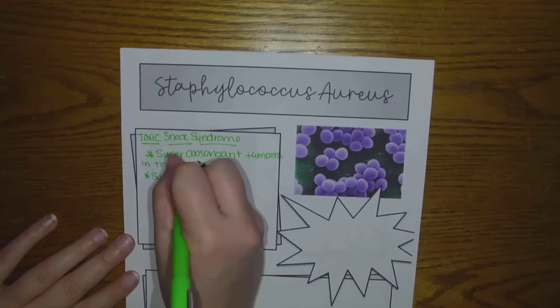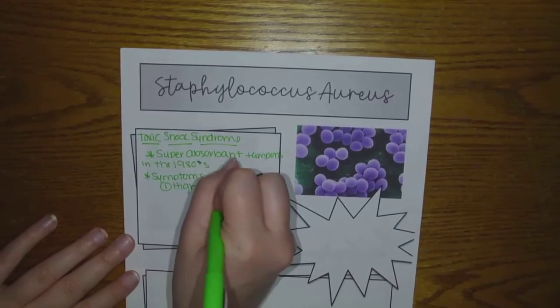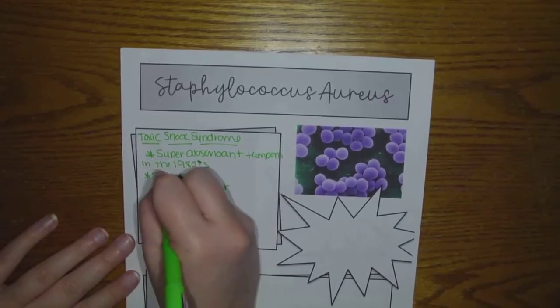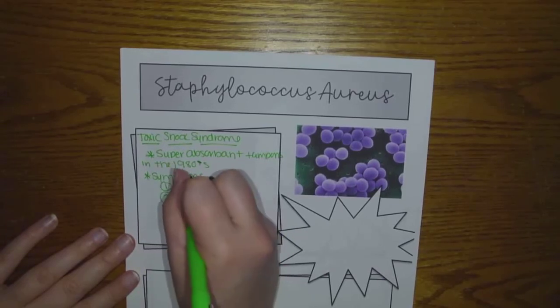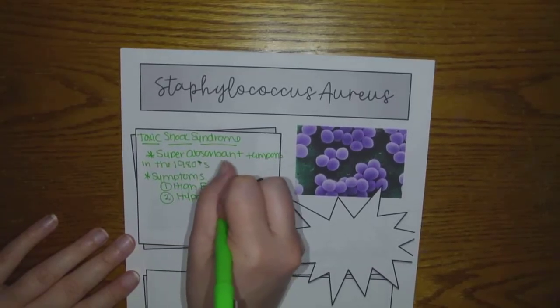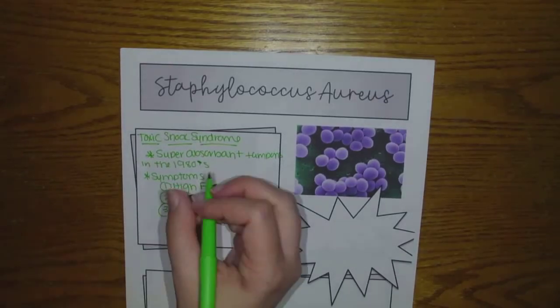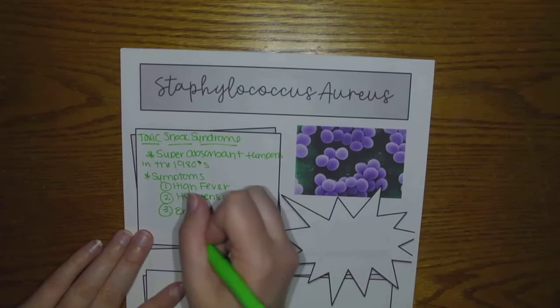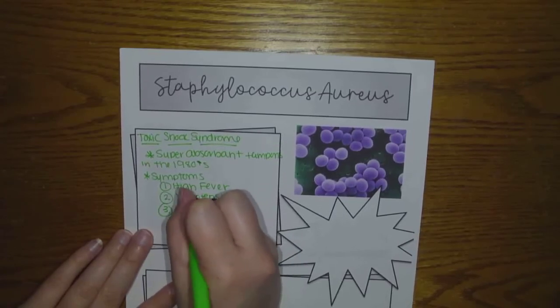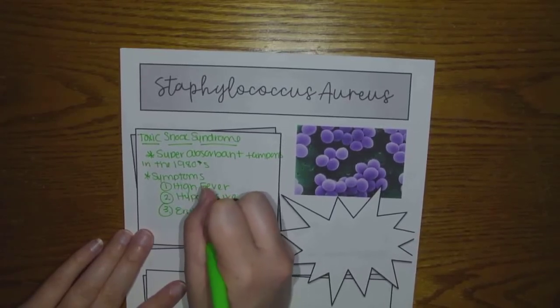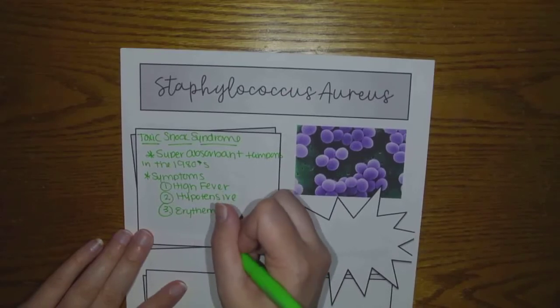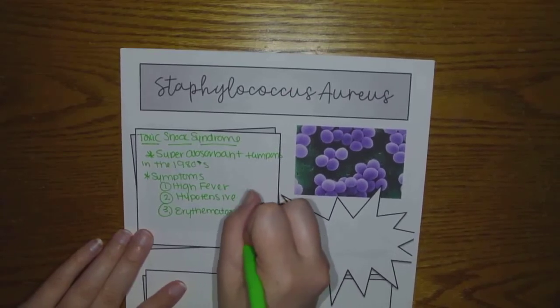First one was a very high fever. They became hypotensive. And they got a rash, like a very red rash, and that's called an erythematous rash.